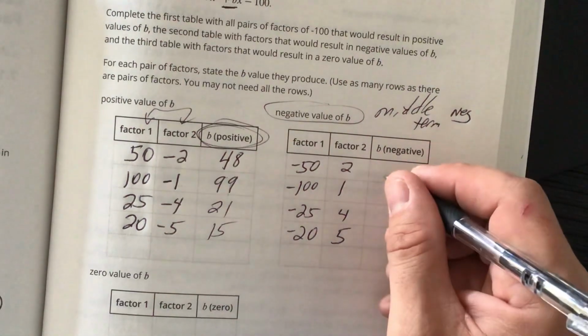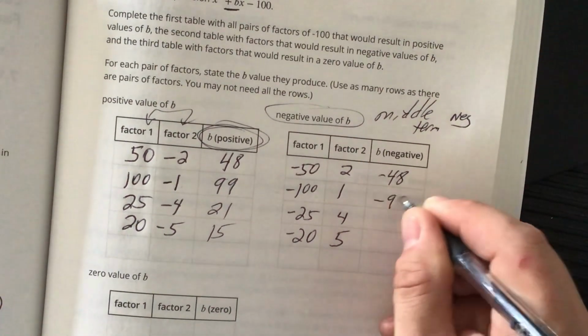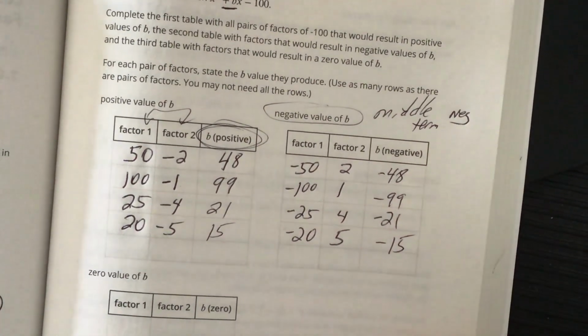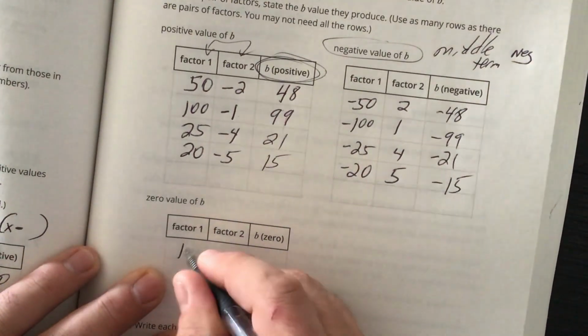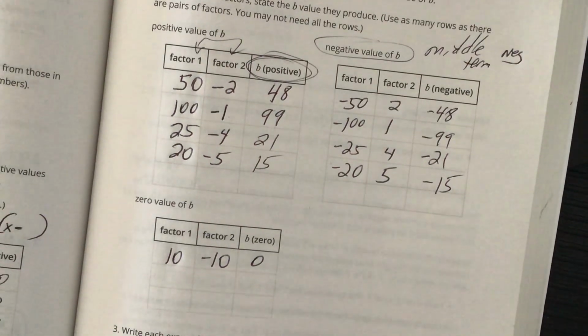Jackson? Negative 48, negative 99, negative 21, negative 15. All right, Georgia, you mentioned the zero factor. I get 0 by adding 10 and negative 10. Only one.